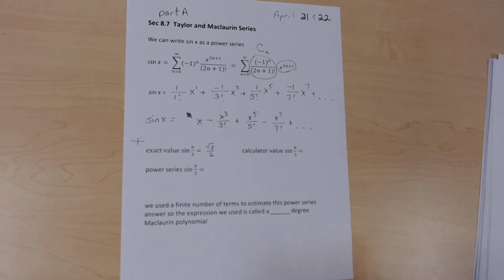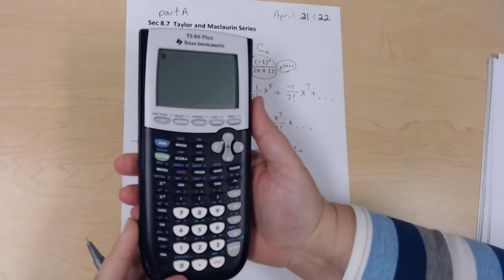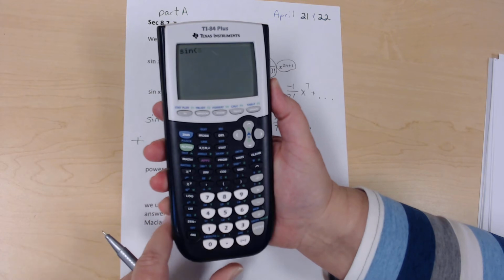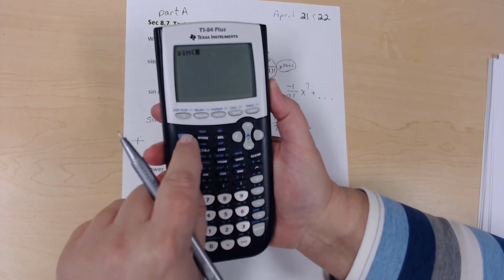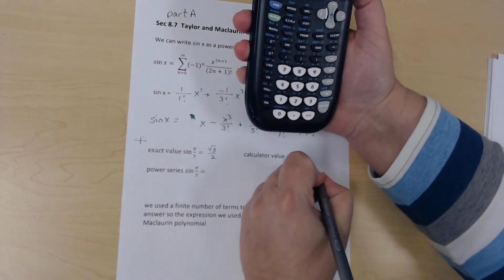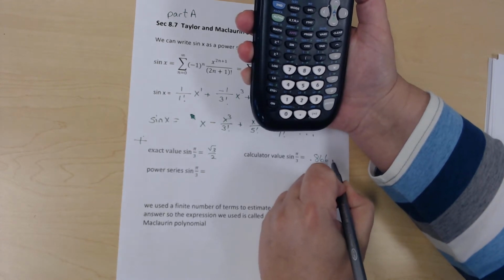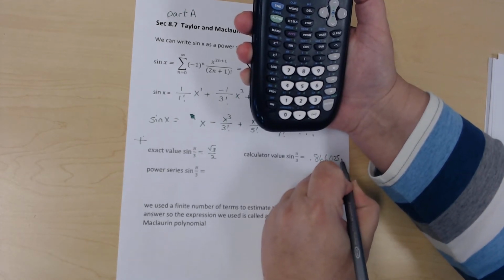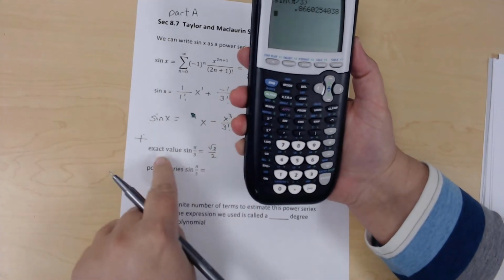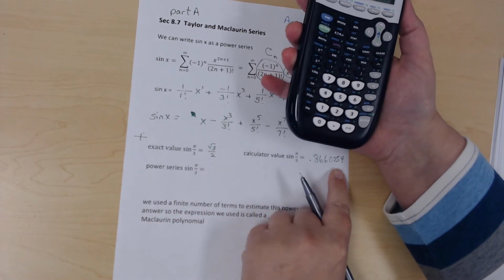Okay, all right. What would the calculator give us? Hopefully you can see this. If I do sine of pi divided by 3, I get 0.866. Let's take it out a few places: 0, 2, 5, 4. Now, what is the square root of 3 divided by 2? Because I thought sine of pi over 3 was square root of 3 over 2. The calculator is saying it's 0.866.